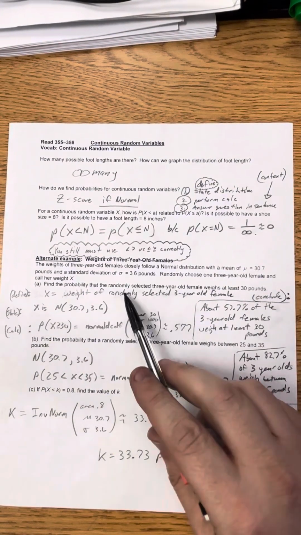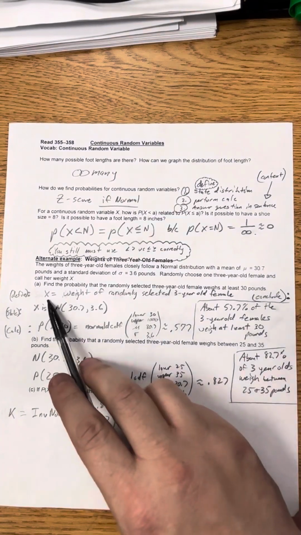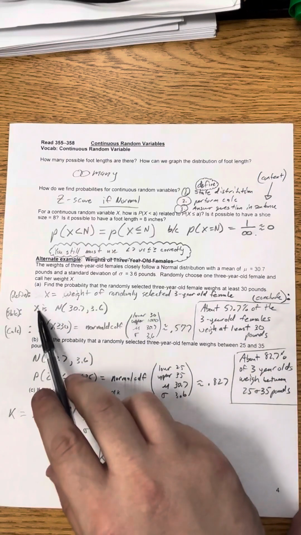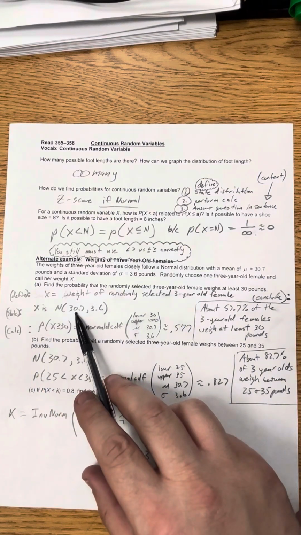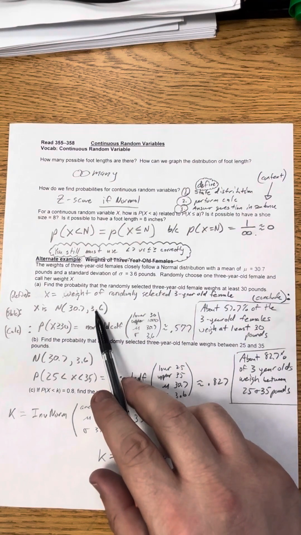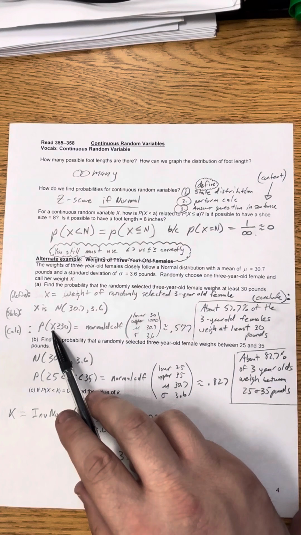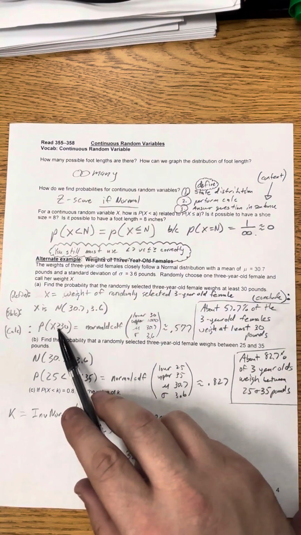Find the probability that a randomly selected 3-year-old female weighs at least 30 pounds. All right, so first, here we go. I have to define what my variable x is. Then I have to state the distribution of x, and I'm going to say that it's normal with the mean of 30.7, standard deviation of 3.6. Then what's the probability that x, a randomly selected 3-year-old female, weighs more than 30 pounds? Make sure that's written correctly.